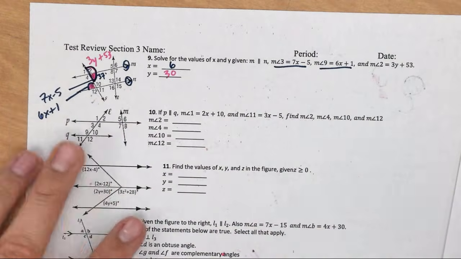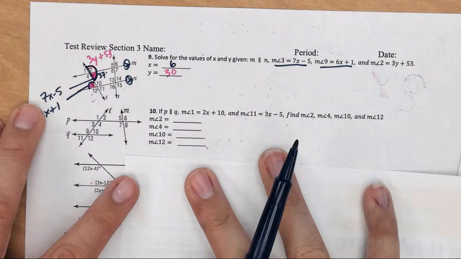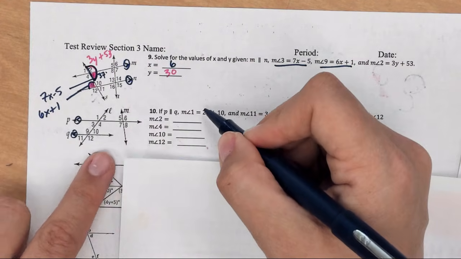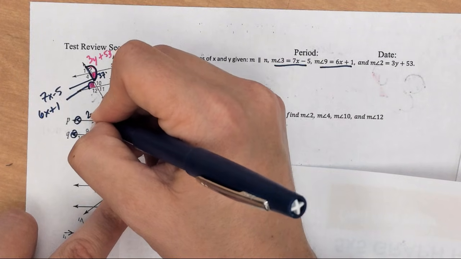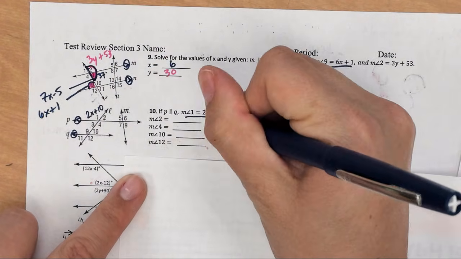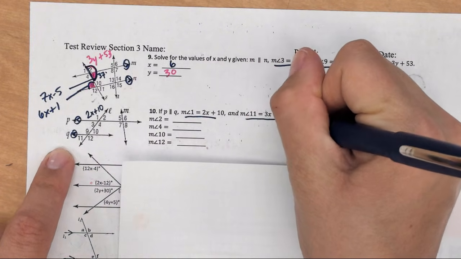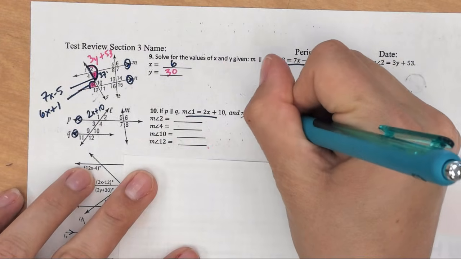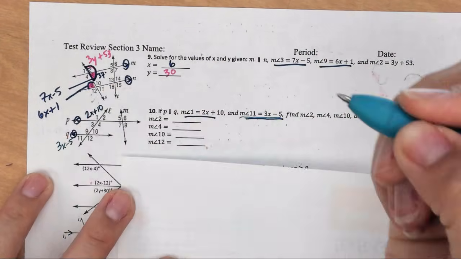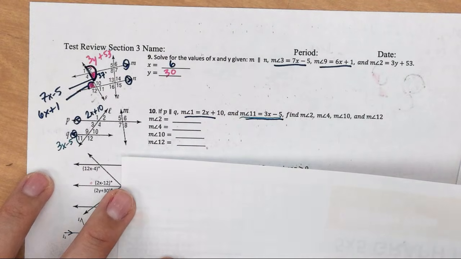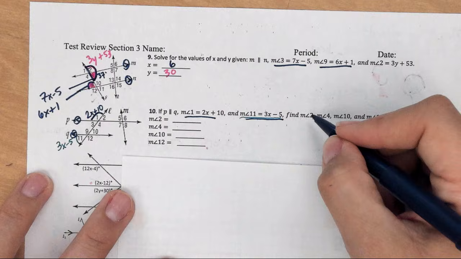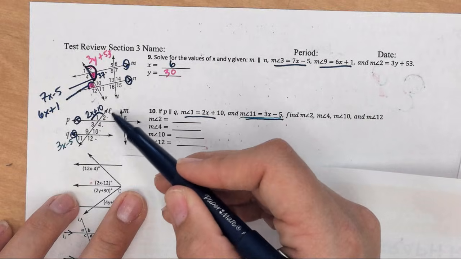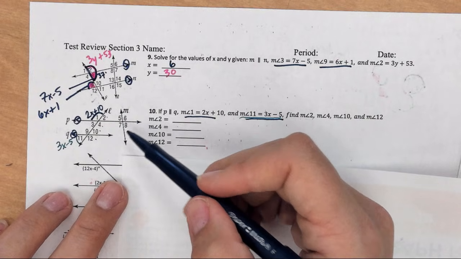Alrighty, here we go. Number 10. If P is parallel to Q, I'm going to mark that. Measure of angle 1 is 2x plus 10. Angle 11 is 3x minus 5, so I'm going to use a different color there. Find the measure of angles 2, 4, 10, and 12. Note, we're not even dealing with line M. That's really there to mess with you.